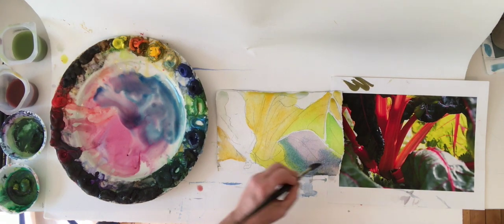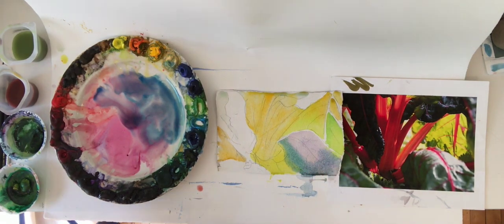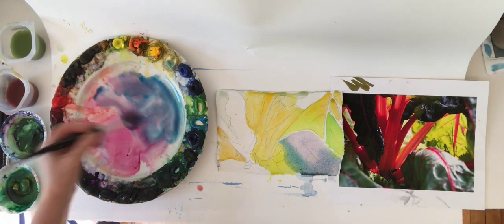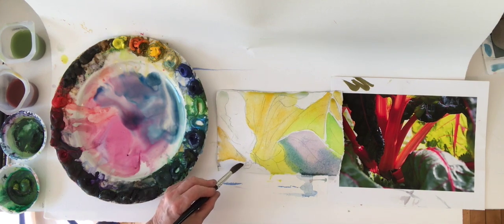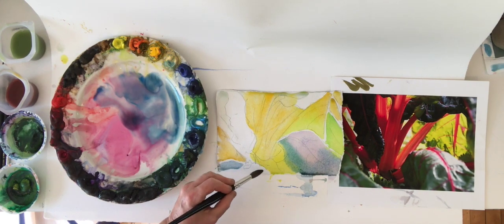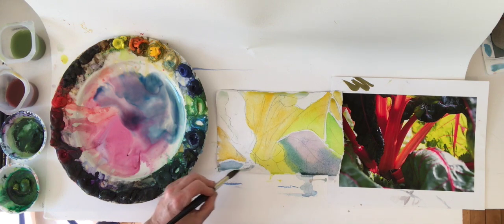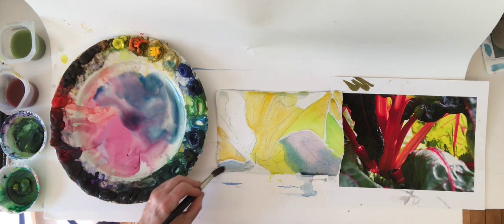And just so you know, this is an interpretive way to work. And I don't have to use all one color. I'm shifting the blue as I move through this.